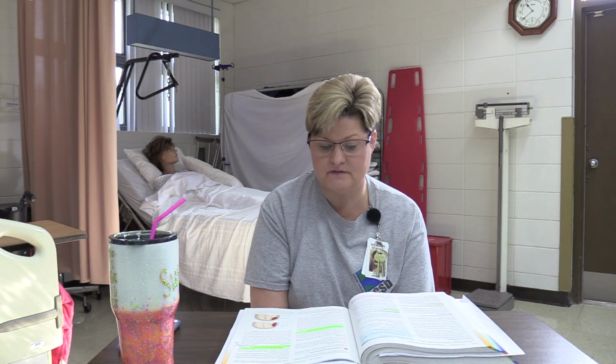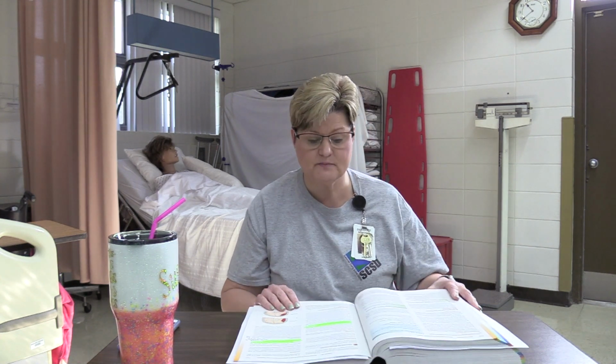Traumatic brain injury, a TBI, is a major cause of death and disability in adults. Young men take up a larger proportion of brain injury victims, I think because men typically are a little bit more daredevils, maybe? I don't know.